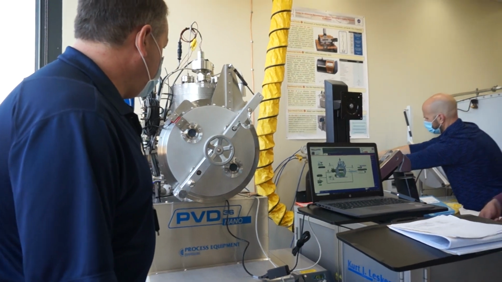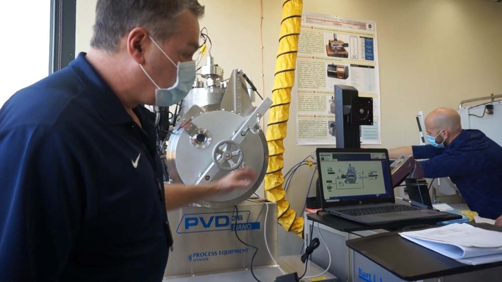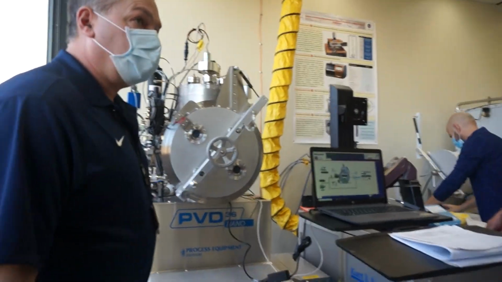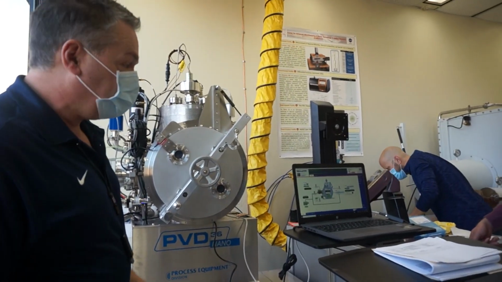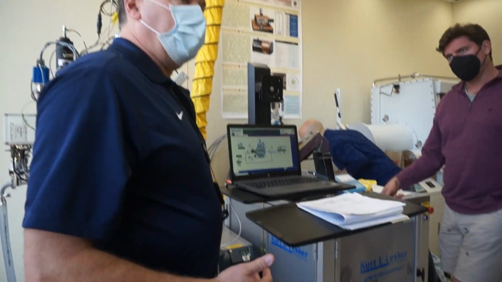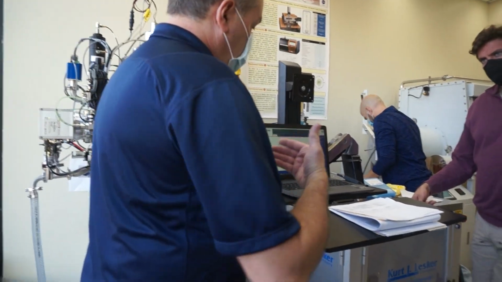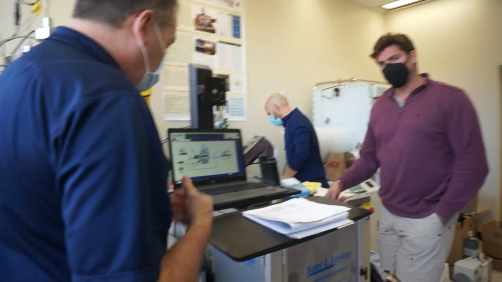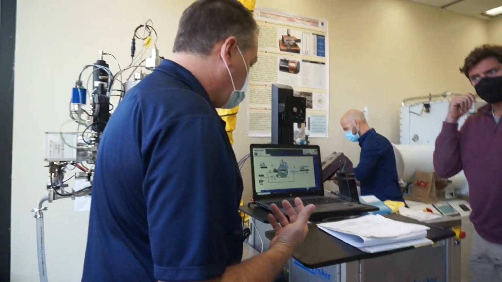We can do it a number of ways. The easiest way is through our software, where we have pre-written recipes, PC pump, PC vent. I'm going to run that now, and I'll show you how we can run things singularly or by turning the components on.